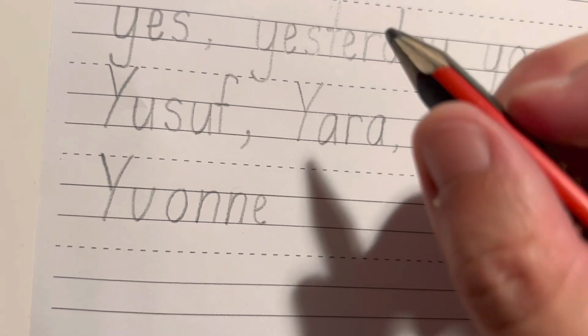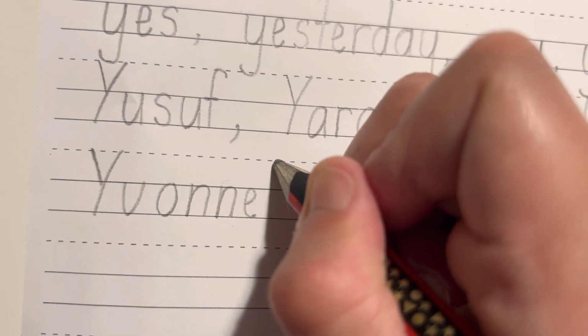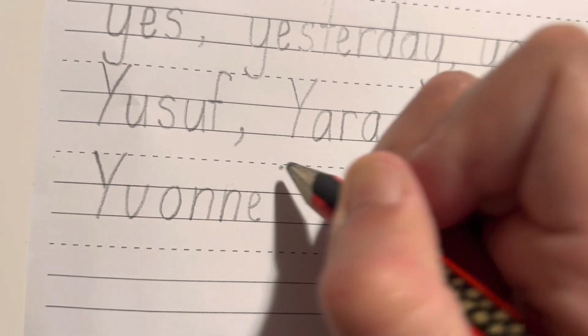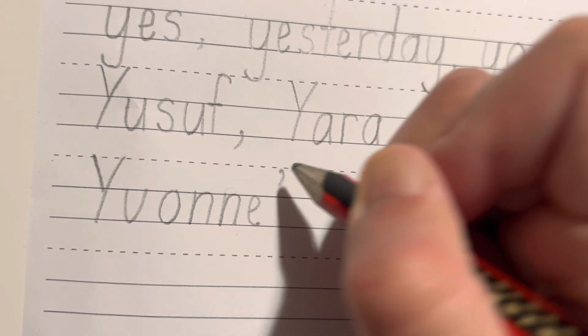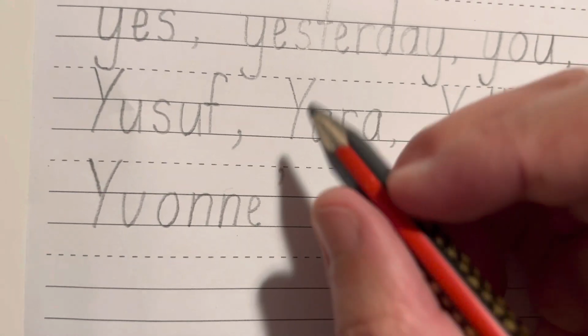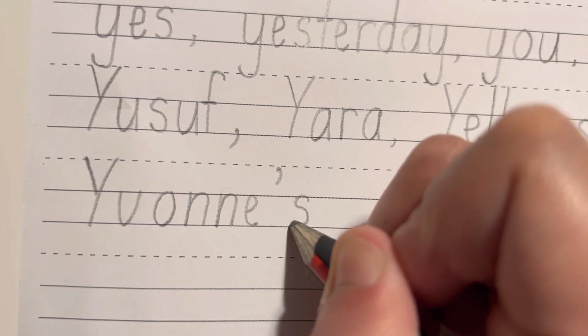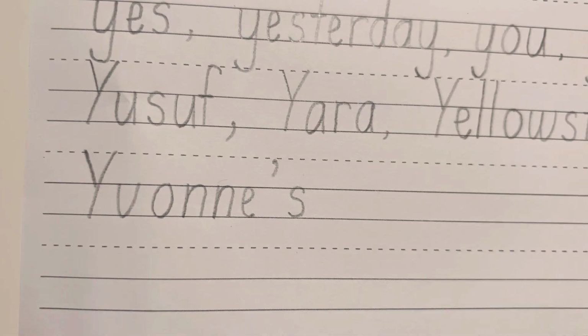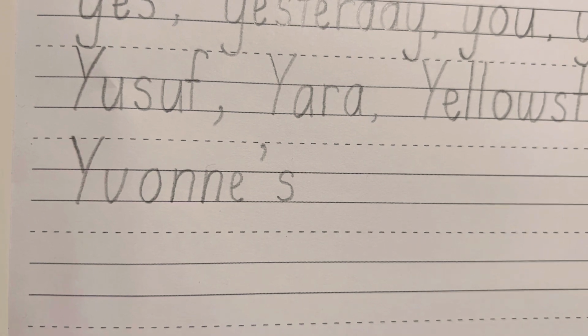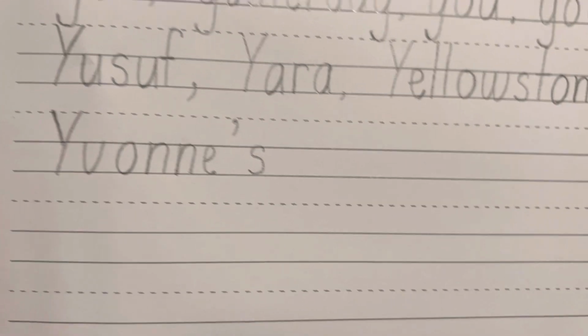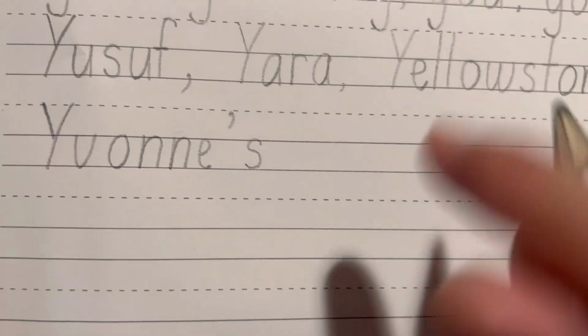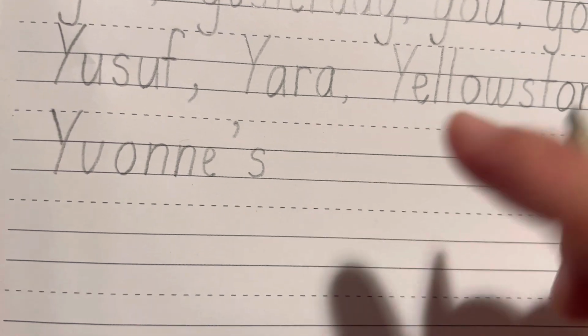Next, we are going to have something called an apostrophe. So we're going to be making a little dot and a little tail on top next to Yvonne. Then we're going to be doing an S. This apostrophe shows possession, that the yellow yo-yo belongs to Yvonne. So Yvonne's yellow. So we're going to make a bit of finger space here.